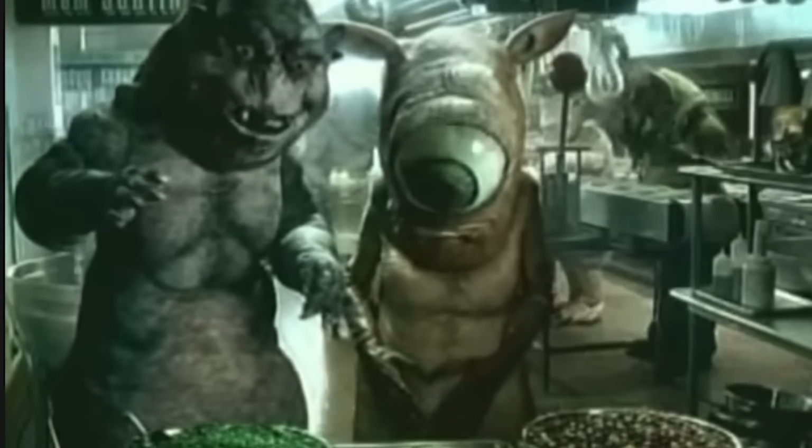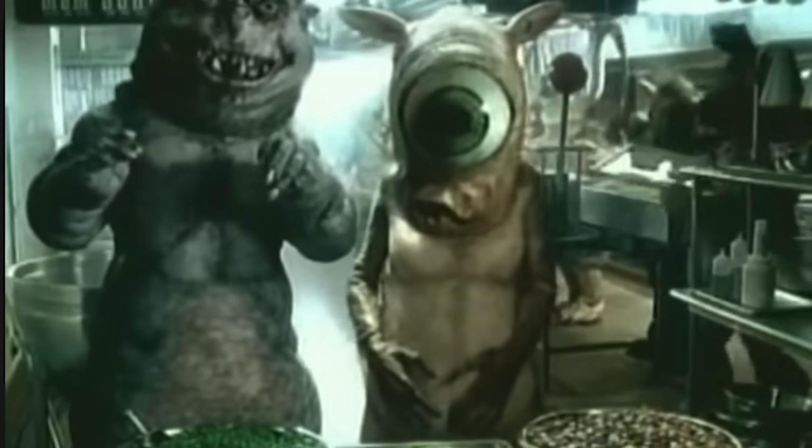It's kind of awesome, right? The effects are really good for what they are, and it's pretty cool. Honestly, it's pretty creepy, but I personally like it, although I could totally see it being really scary as a kid.